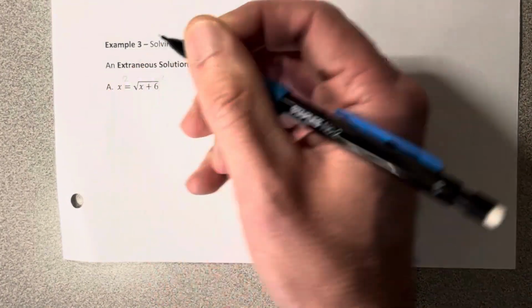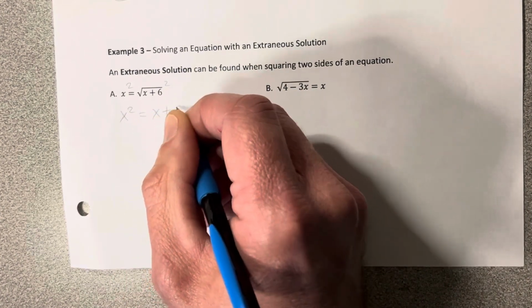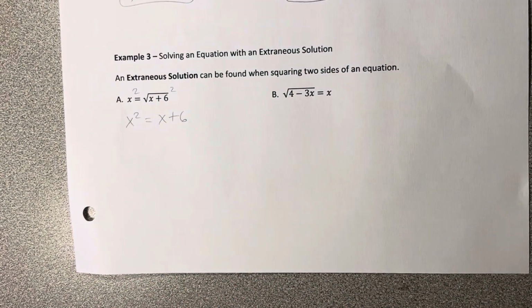We square both sides, and we've got ourselves a quadratic. And the good news is we've been solving quadratics fairly recently. So one way to solve quadratics is, and honestly I think it's probably the best way, because it can be used to solve any quadratic.